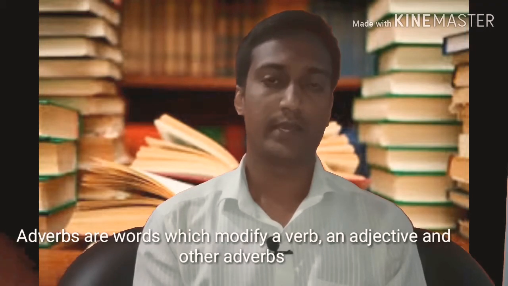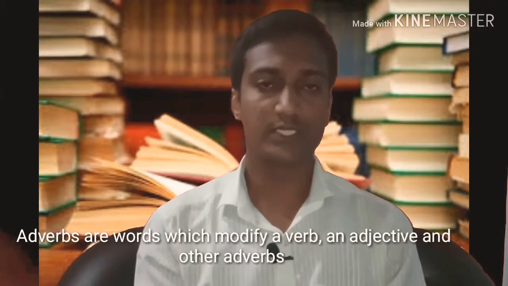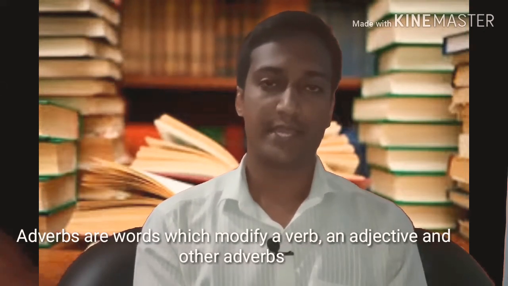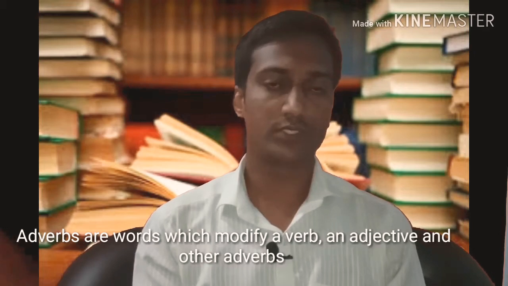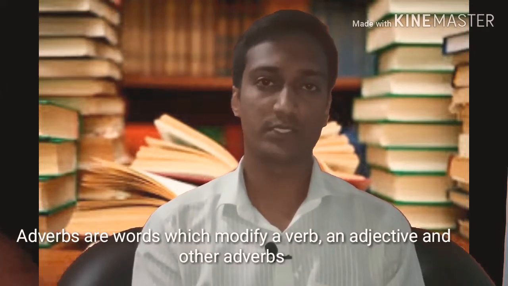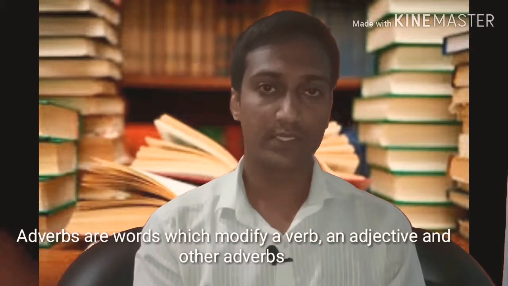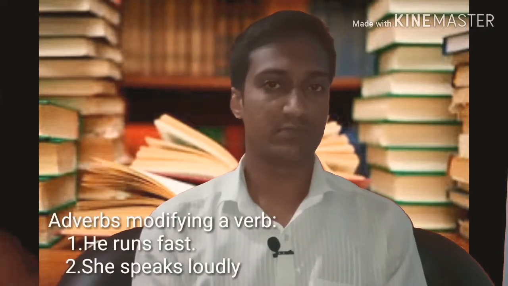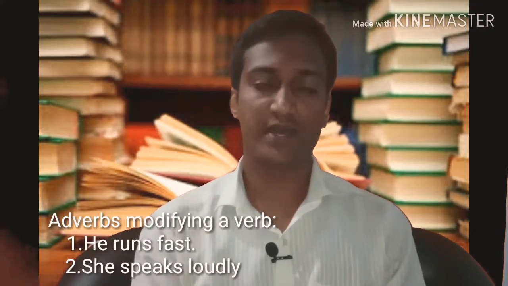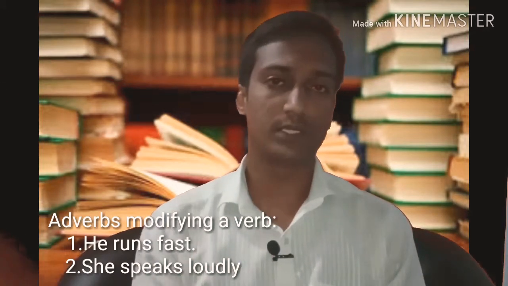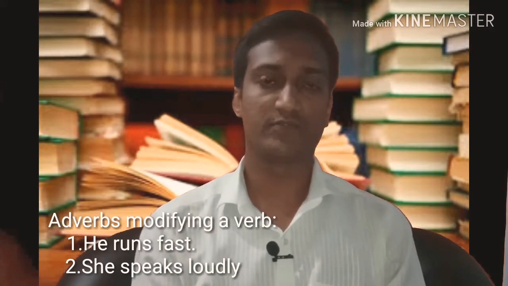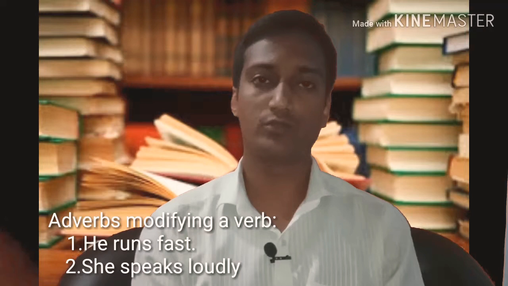First of all, an adverb is a word that modifies a verb, an adjective, and another adverb. It means an adverb can give us more information about a verb. It can also give us more information about an adjective. At the same time, it can give us more information about other adverbs. So let us take some examples. He runs fast. She speaks loudly. If you see in these two examples, the adverbs fast and loudly give us more information about the verb.